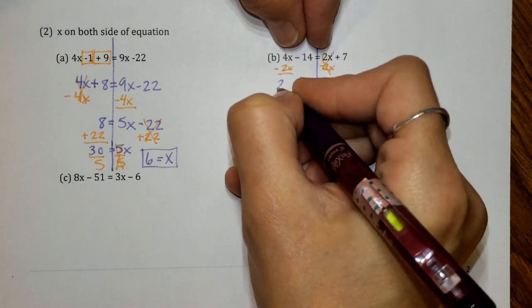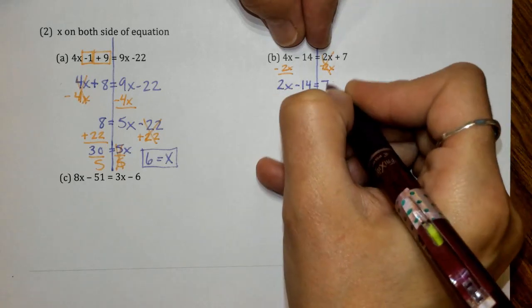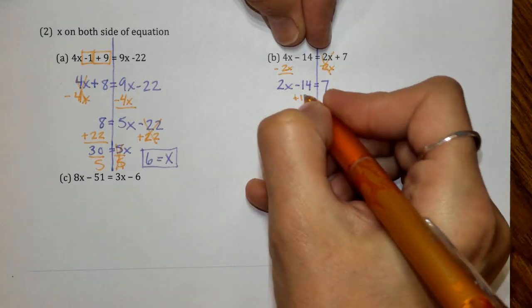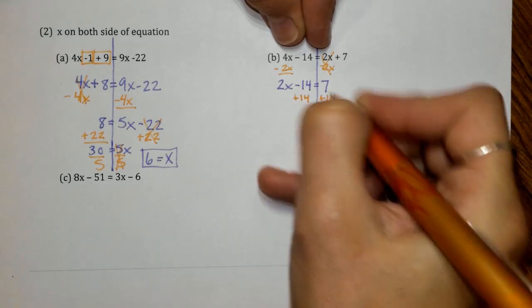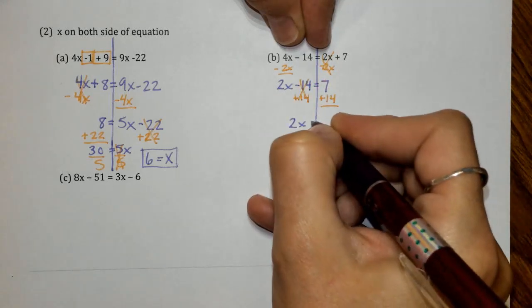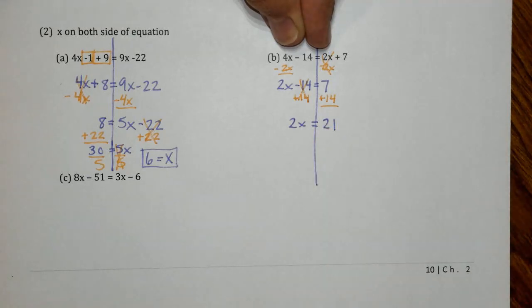And then we have only 2 x's left on the left. Bring down your minus 14, all equal to 7. 2 steps left. Minus 14, get rid of it. Add 14. Bring down your 2x. It's going to equal 21.